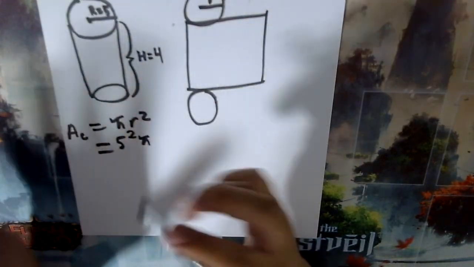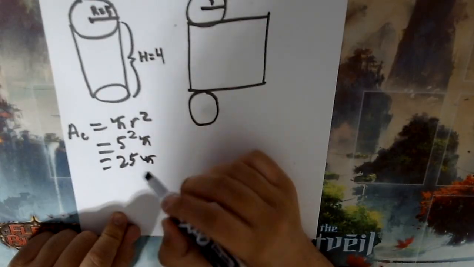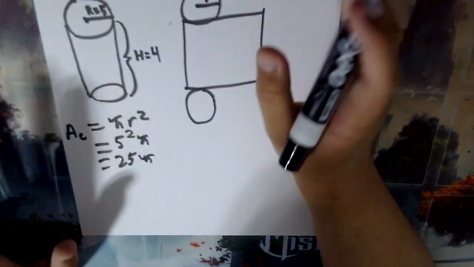This is just rearranging. 5 squared is 25. So we have 25 pi, right? I'm just not going to multiply it out, but if you want to, you can. I'm going to leave it like this. It just makes it look a little bit nicer.